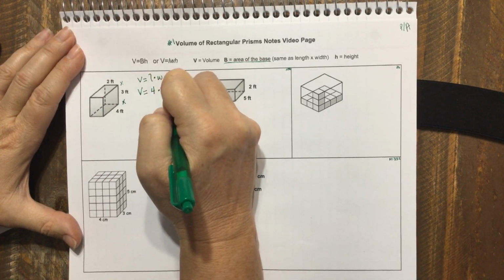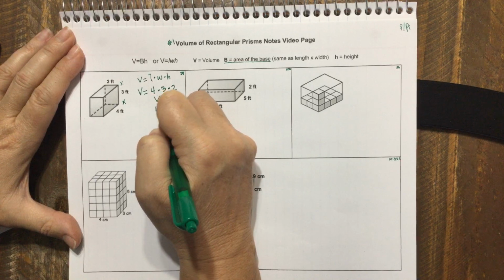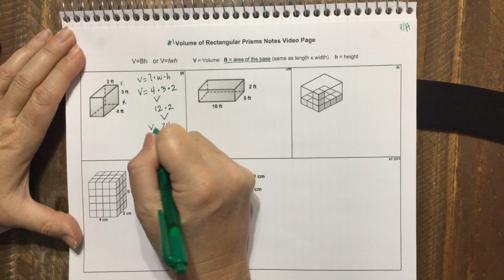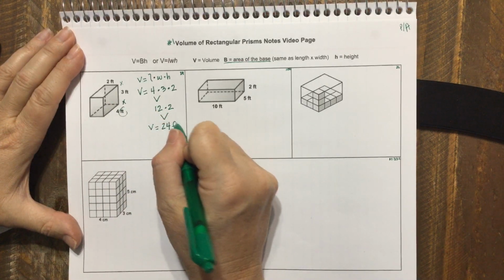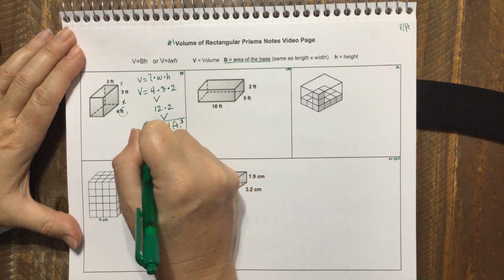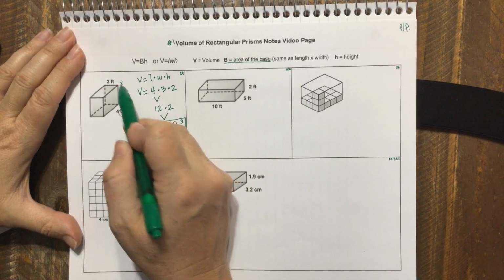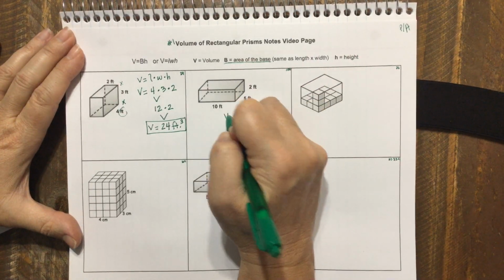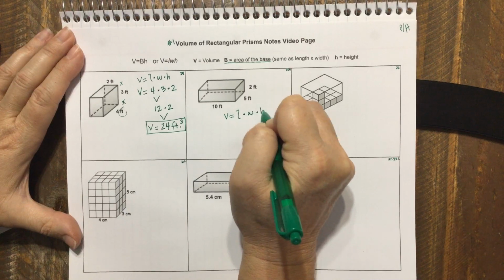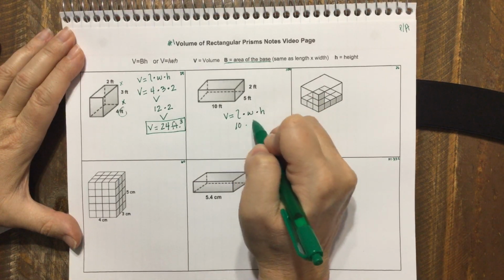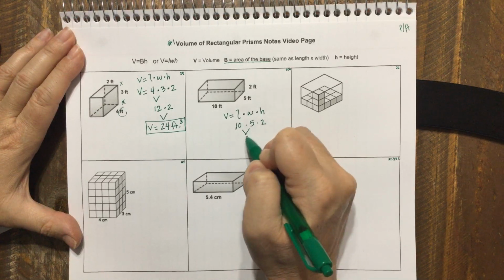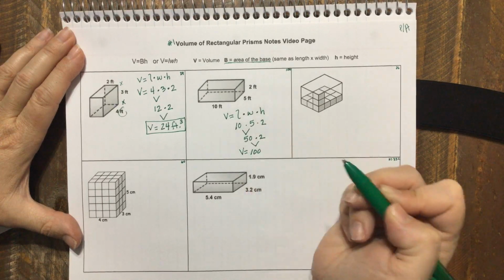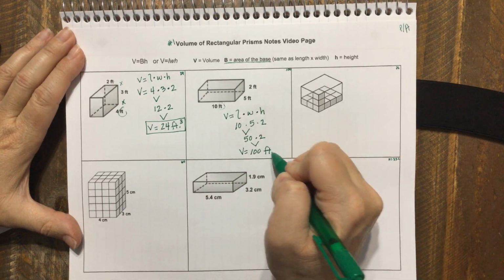So we're just going to plug them in. 4 times 3 times 2. 4 times 3 is 12. 12 times 2 is going to give us 24. So the volume is 24 feet. And remember, volume is cubed. Area was squared, but volume has 3 units of measurement, so it is cubed every time. Next one. Volume equals length times width times height. So we have 10 times 5 times 2. 10 times 5 is 50. 50 times 2 is 100, so our volume here is 100 feet cubed.